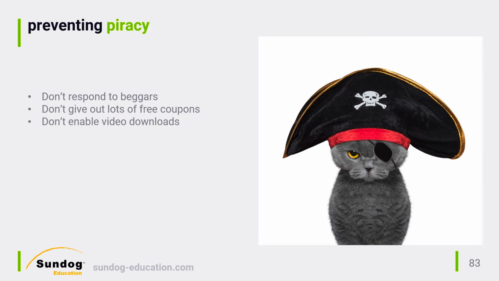If someone contacts you begging you to enable downloads with some story about how bad the internet is in their country, there's a good chance you're being scammed. Again, ignore the message. In reality, there's nothing you can do to prevent piracy entirely. If a pirate wants to steal your content badly enough, there are ways for them to do it with enough effort. So you always need to figure out how to make that stolen content as worthless as possible.